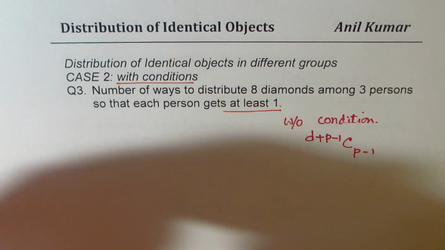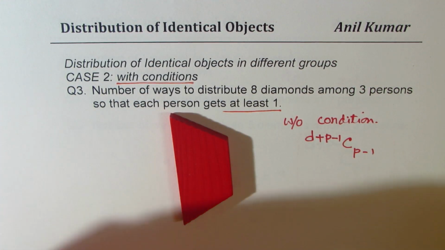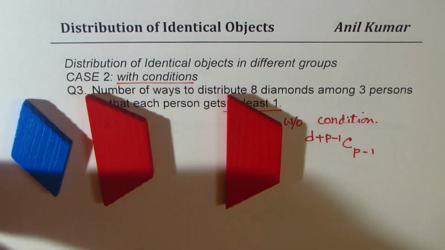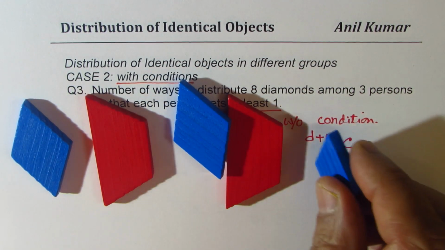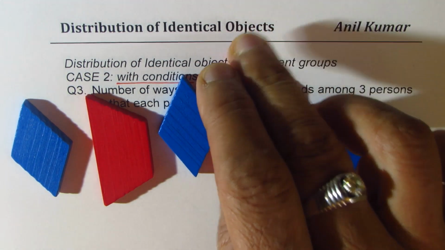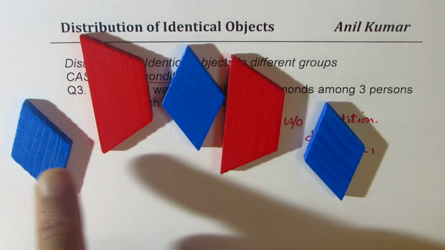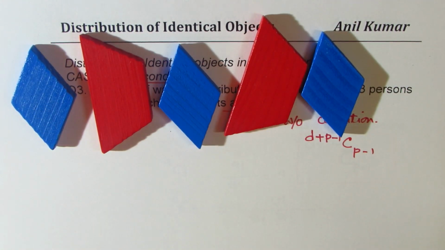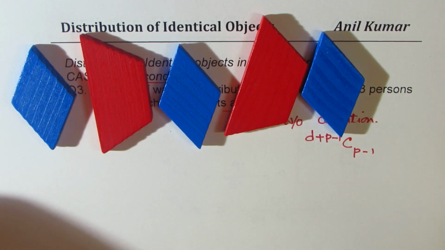Well, so let's do one thing. We'll again introduce our separators. So these are the 3 groups. Let's give 1 to each. So the condition is met. Do you see that part? What we did here was that we have our separators and we just distributed one each. So the condition is met. All three have got one each, correct?